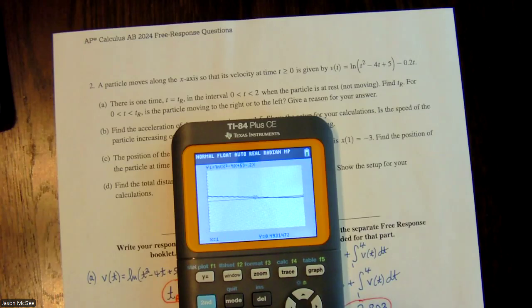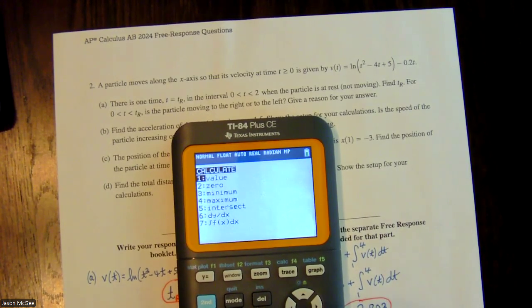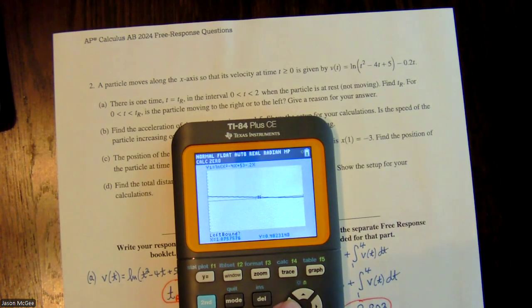So if I hit my trace button and just move the cursor over in that vicinity, and remember, we'll hit second trace, and we want to hit that calculate menu. We go to number 2 where it says zero. We just want to move it to the left a little bit. So on a decreasing function, we're going to make sure those y's are positive. Hit enter. So it's to the left of that x-intercept a little bit. So hit enter there. And then it says right bound.